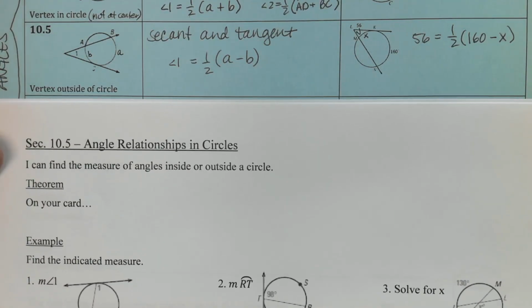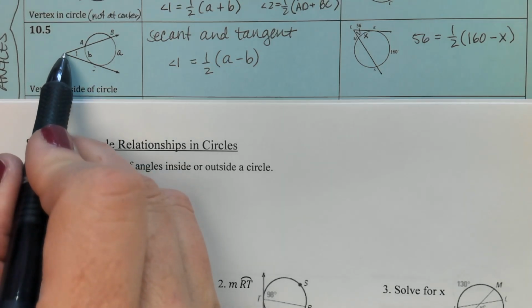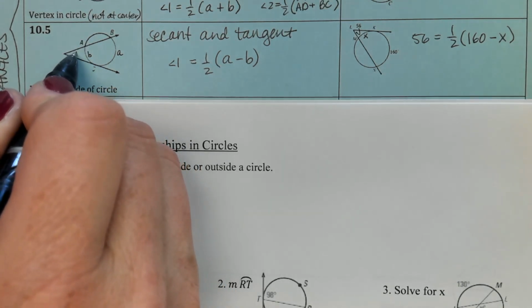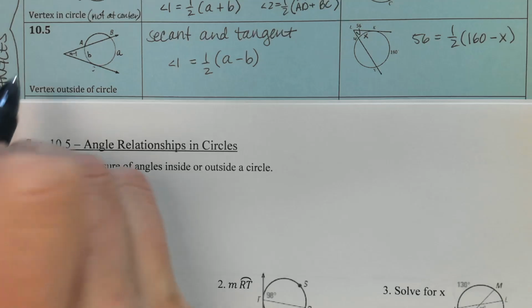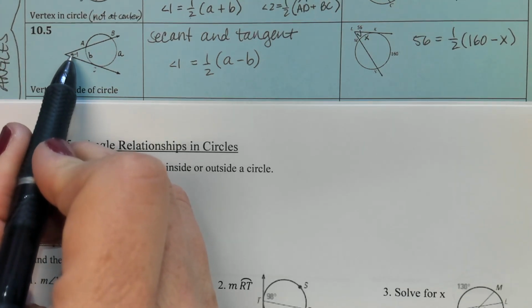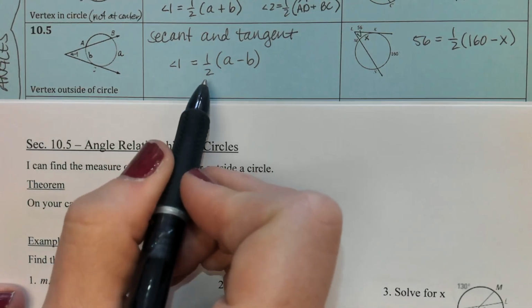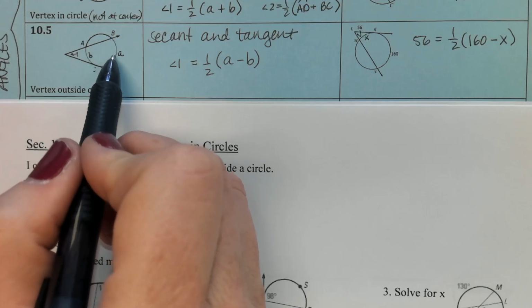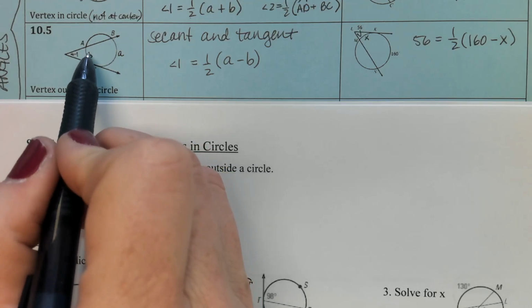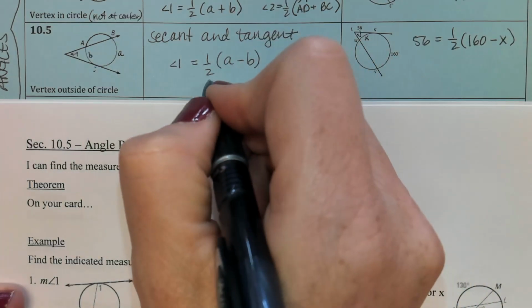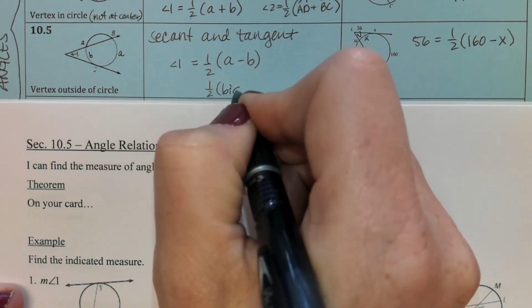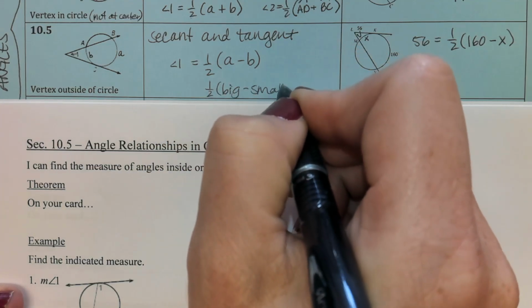Next up, what if the vertex is outside of the circle? So it's outside the circle, and this one is in that corner. It's hard to print, but we're talking about finding that angle right there. That angle is equal to half of the big arc on the outside minus the small arc on the inside. So it's 1/2 big minus small. You'll hear me say that quite a bit.